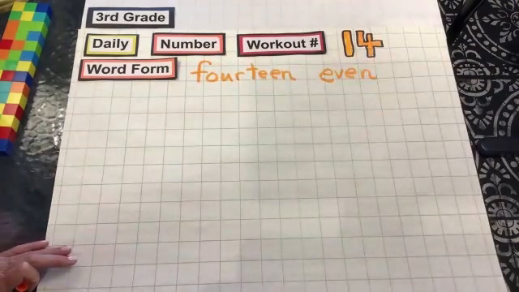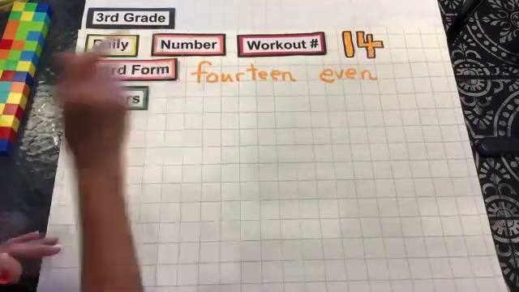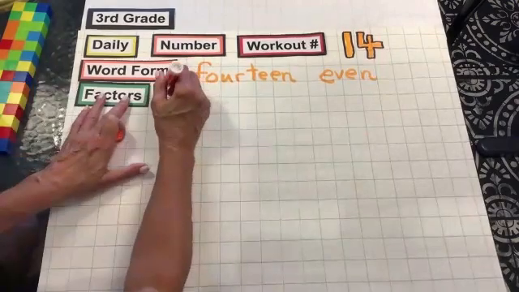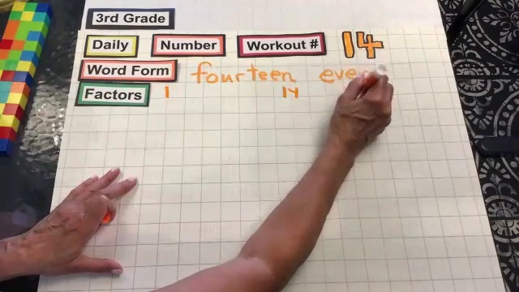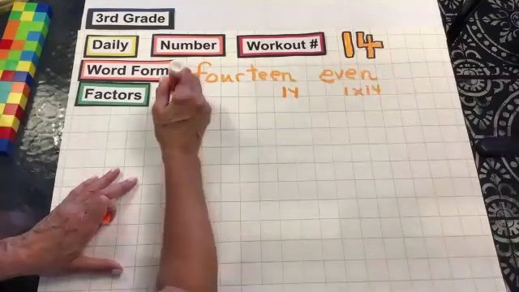Let's go ahead and find our factors, numbers that multiply to get that. So we know 1 times 14 works.